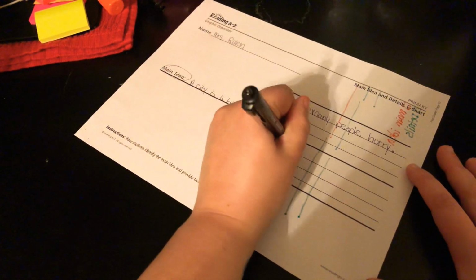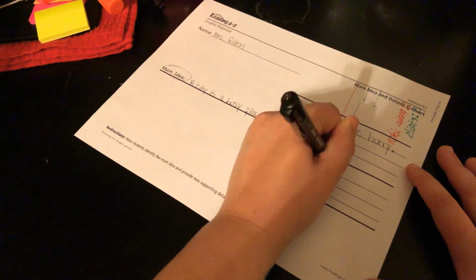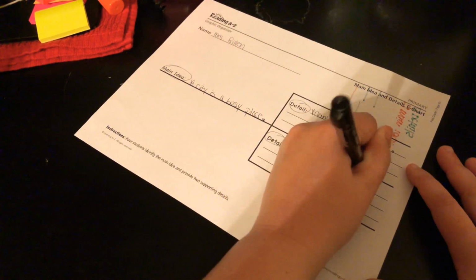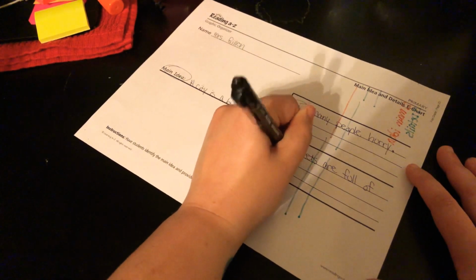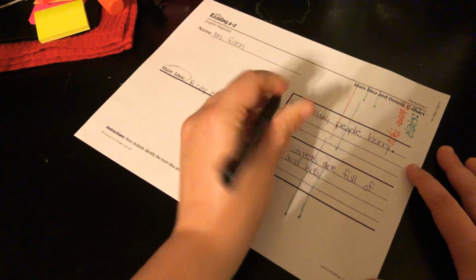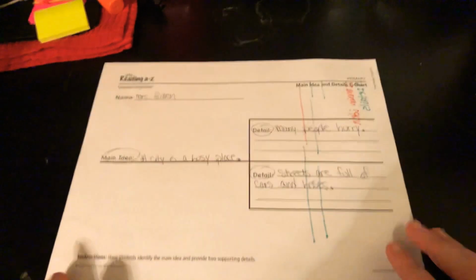and buses. Streets are full of cars and buses. Make sure I write it correctly. Buses. Okay? So this is what your page is going to look like.